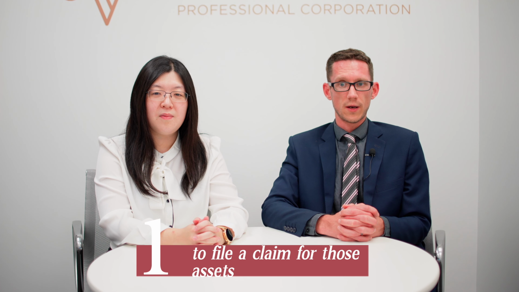So step 1 is to file a claim for those assets. Let's use the example of the Parker family. Mr. Parker tragically passes away, but he was smart and left his children some life insurance. So step 1 is for the Parker children to file a claim with the life insurance company. But how do they know which company and how much money they will be getting?